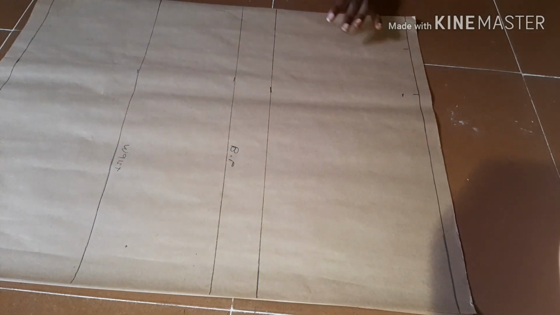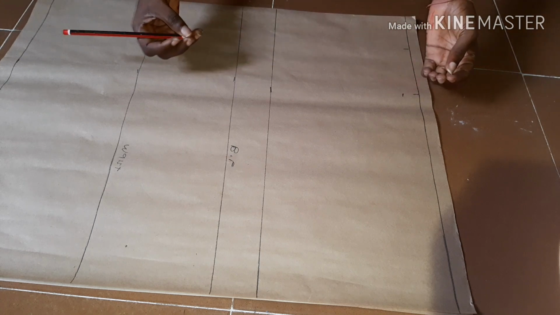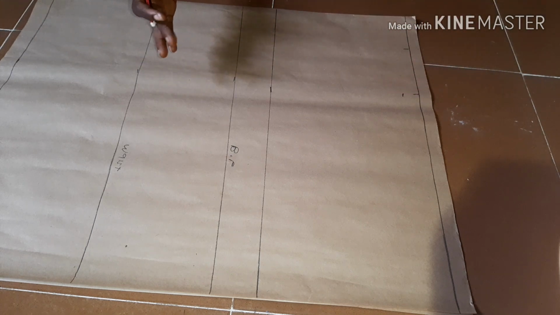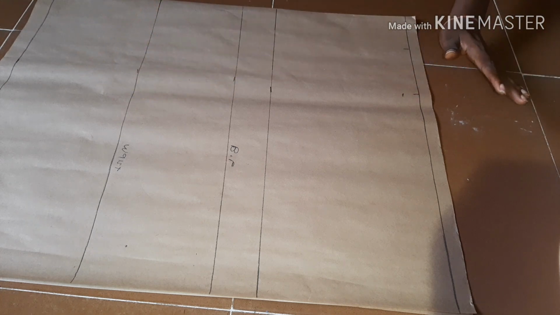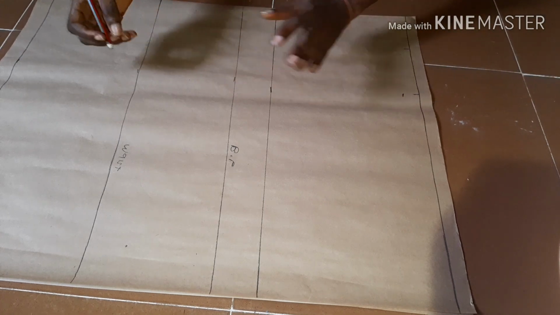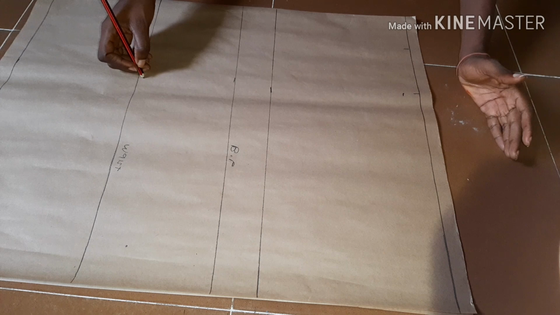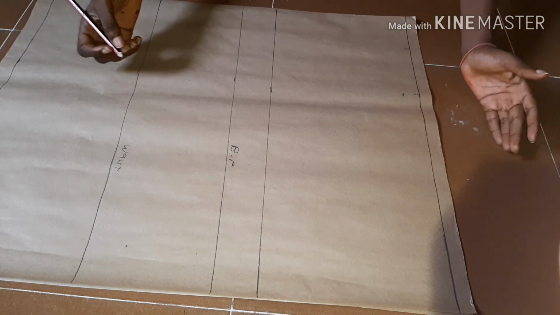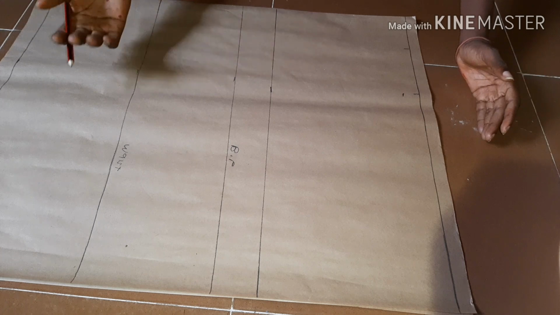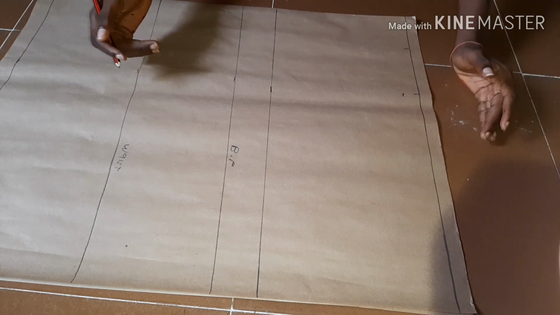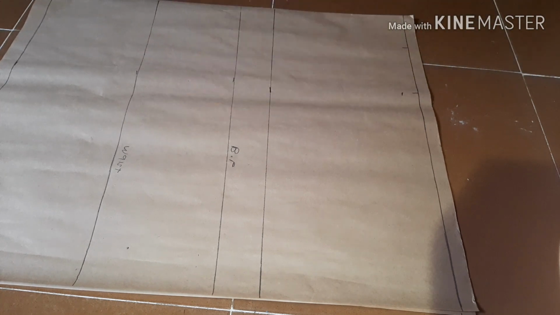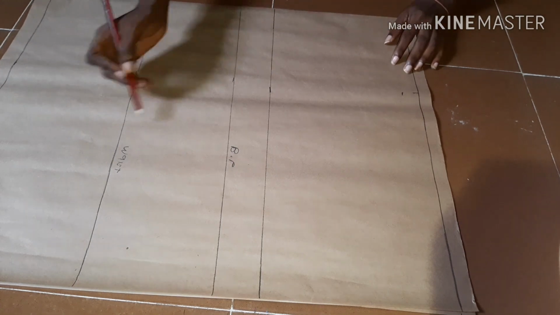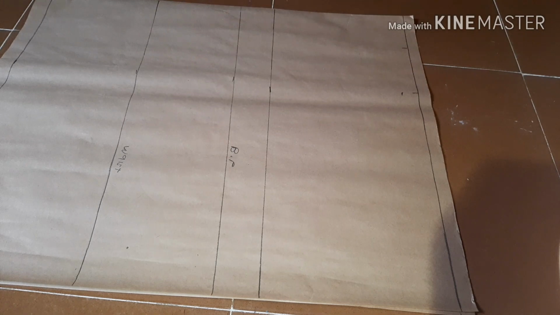Most times, to get your bust point, not all customers will have time for you to take their full body measurement. Sometimes some clients will send you their size. So how will you get your bust point? From your waist, the standard measurement is 16 or 17. For an average person, you use 16. For a plus size, you can use 17. From that, you go up by 4 inches. That is how you determine your bust point. So from my waist up to this place is 4 inches.